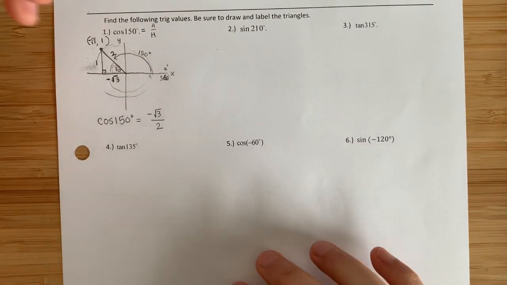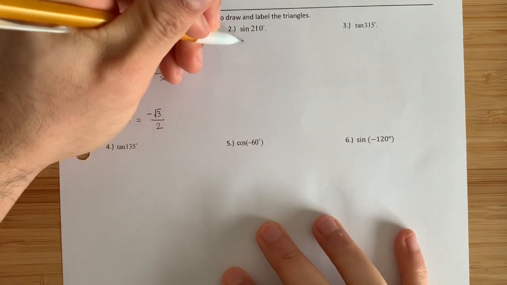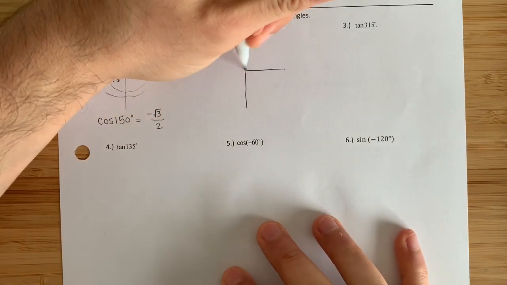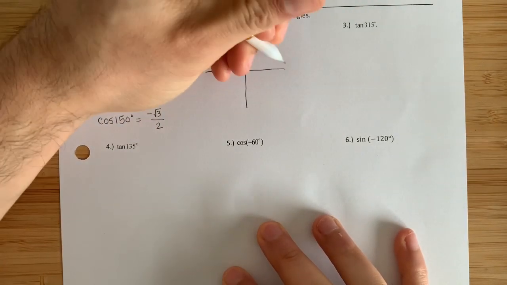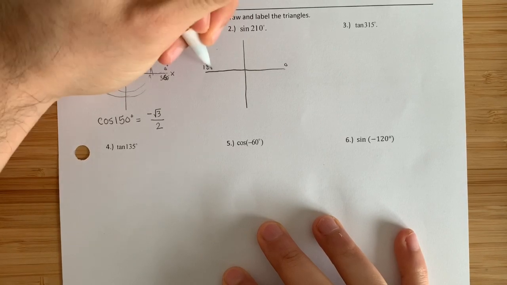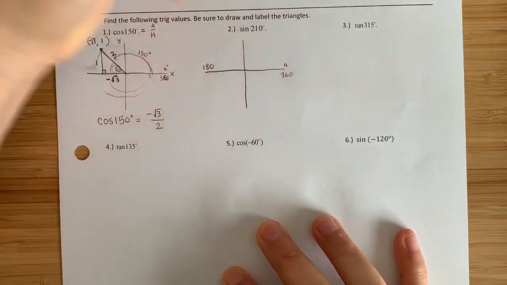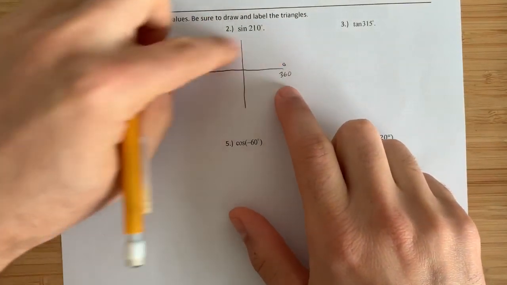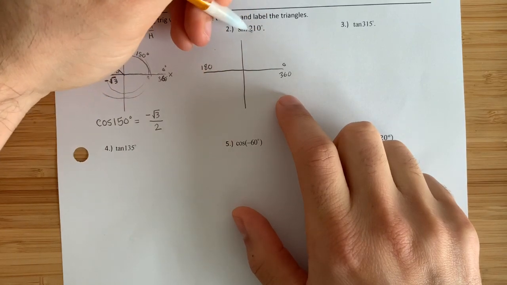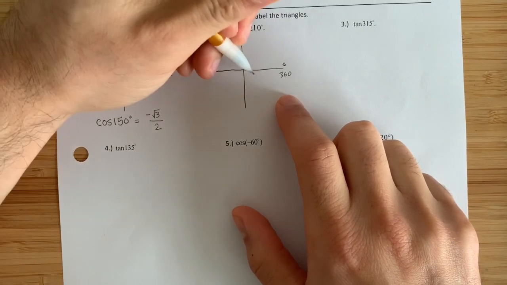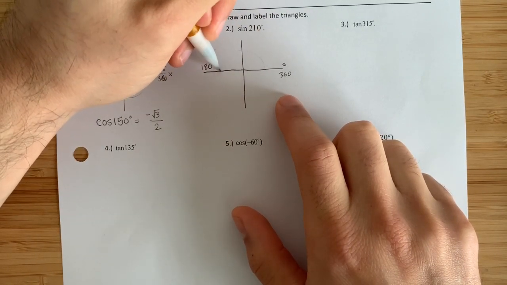So here's work for questions 2 and 3. I'm going to draw my XY axes. Here's 0, here's 180, and here's 360. Those, again, are the angles that I'm using to figure out which quadrant I'm in. So to get to 210 degrees, that's past 180.